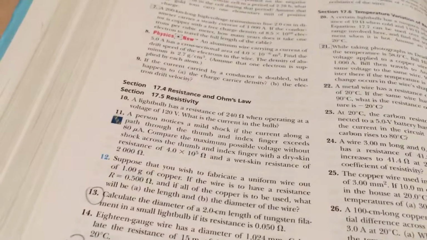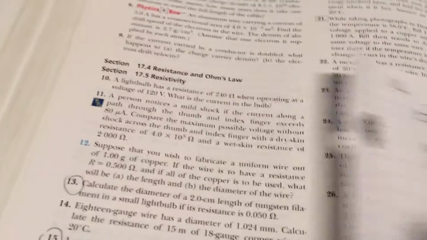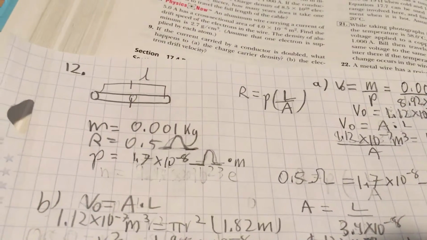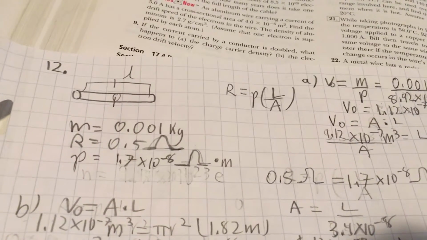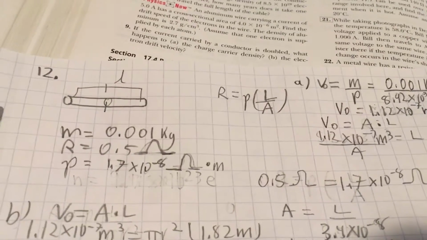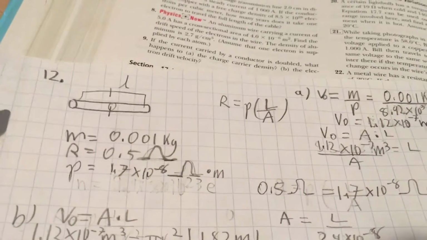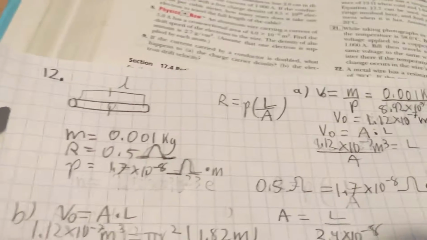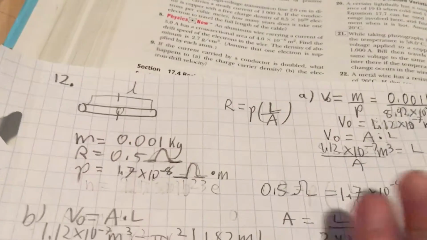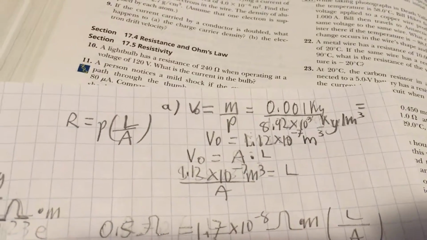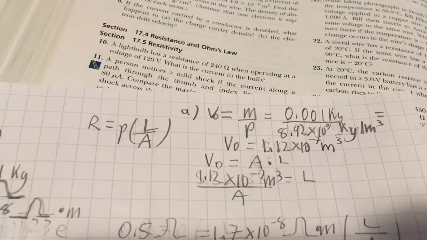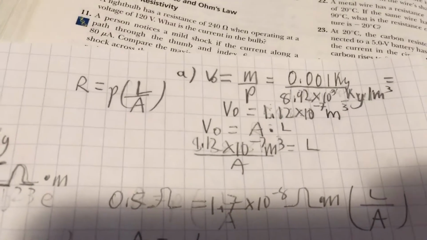Now, before we do anything, please remember that the equation I'm going to use is R equals resistivity times length over area. These two variables are going to be important. But how do we solve a problem when we don't know two variables? For that, we're going to have to introduce another equation: the equation for volume, which is volume equals mass times density, or rather mass divided by density.